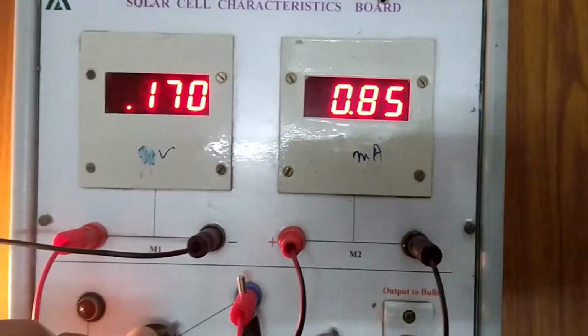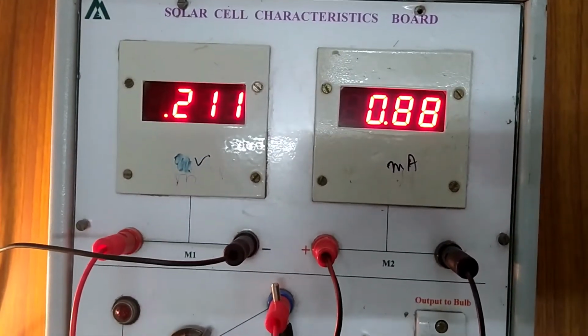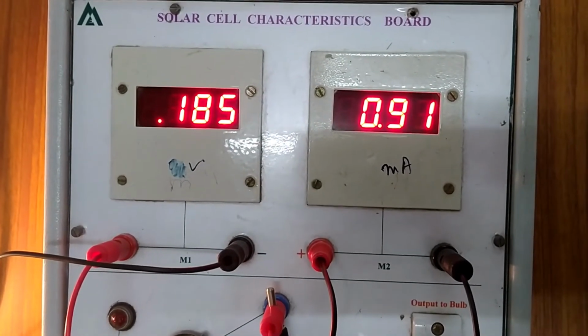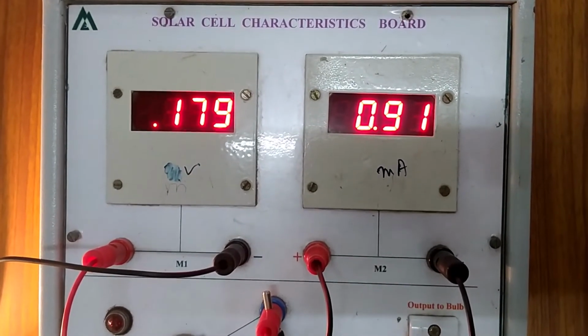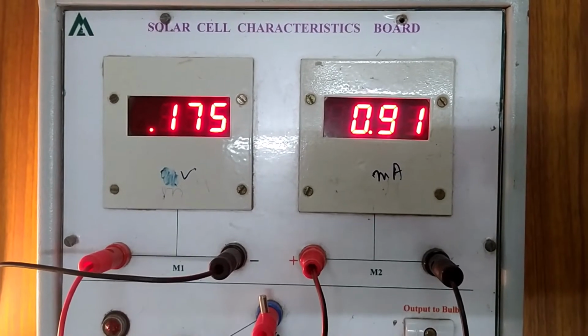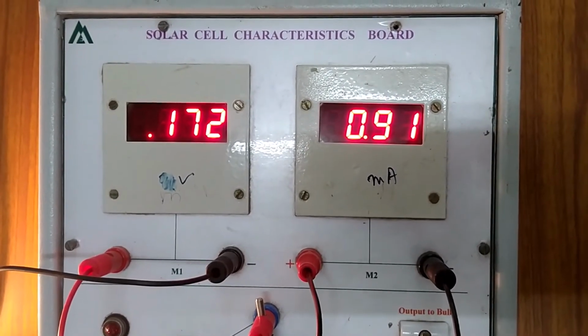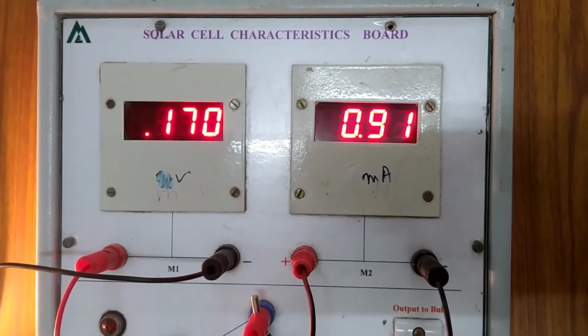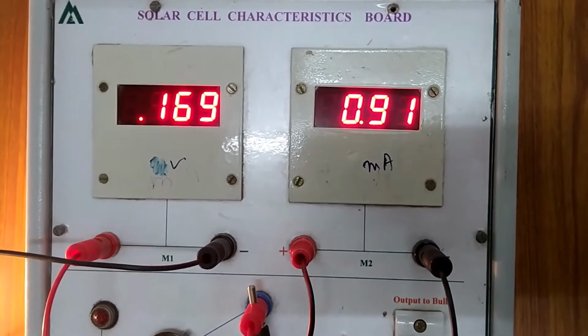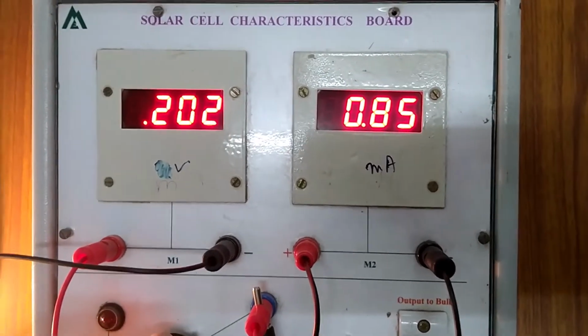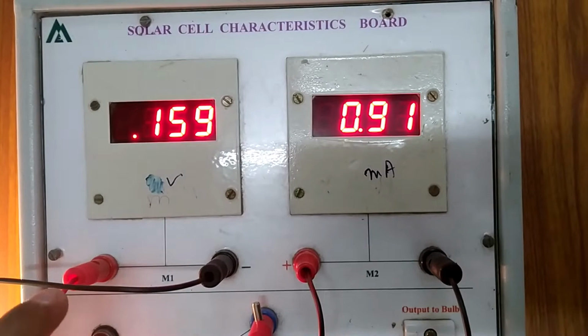Okay, I'll go for the next, and it is 0.170. Current is 0.91.